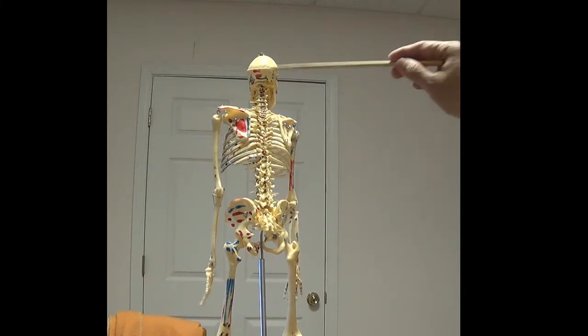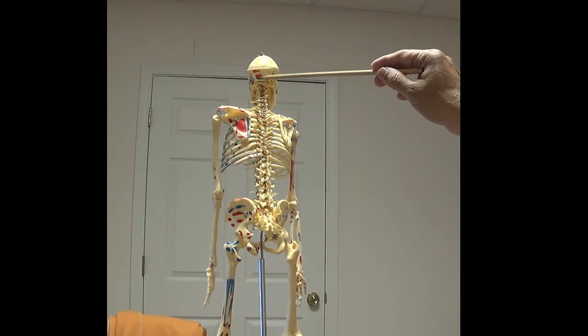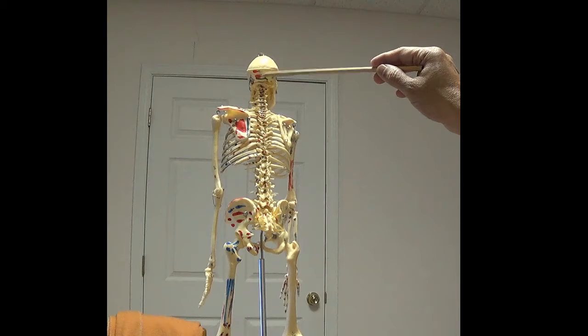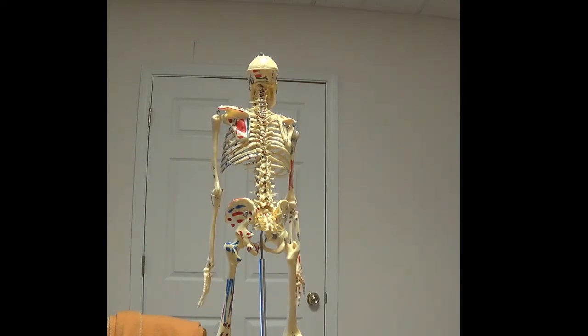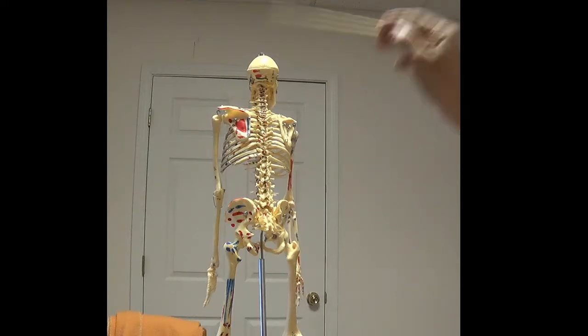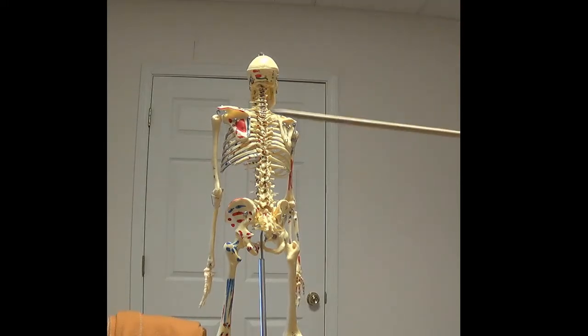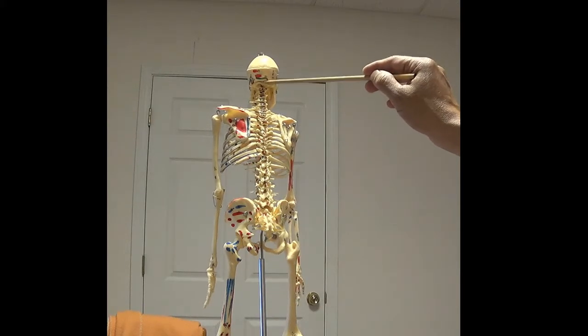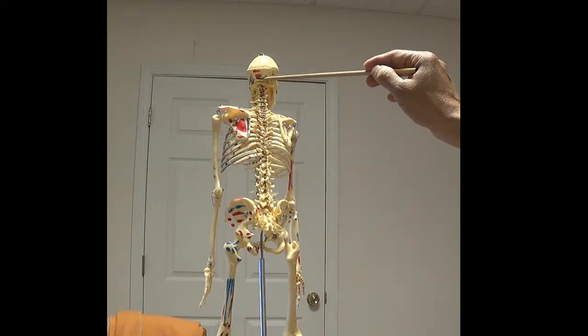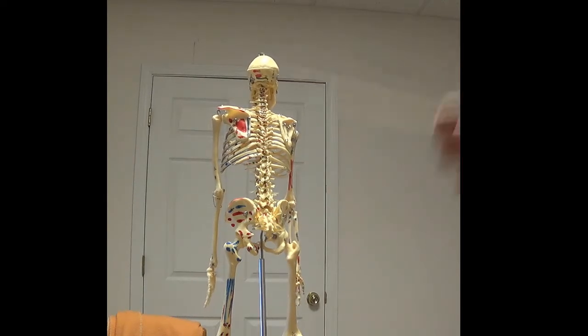Then the occipital bone, which is in the bottom of the back part of the skull, articulates with the cervical one, which is the atlas. So atlas is the first cervical vertebra, the uppermost vertebra, and it articulates with the occipital bone, and this joint is called the atlanto-occipital joint.